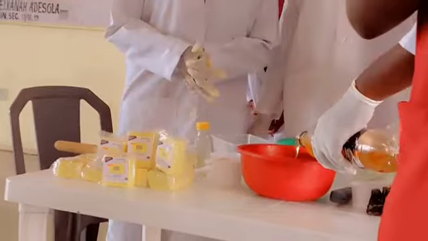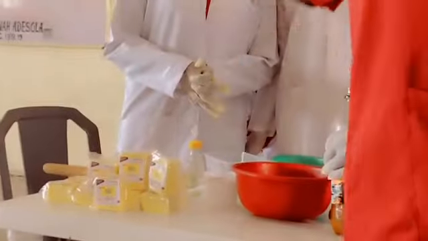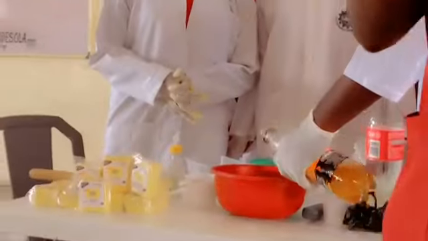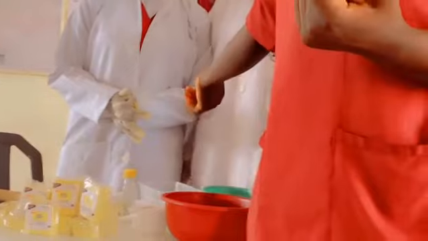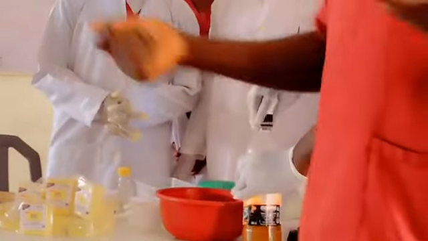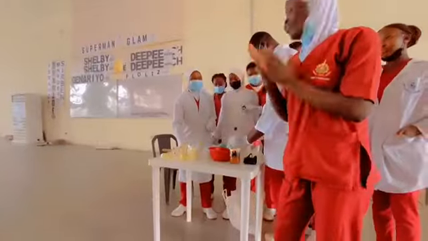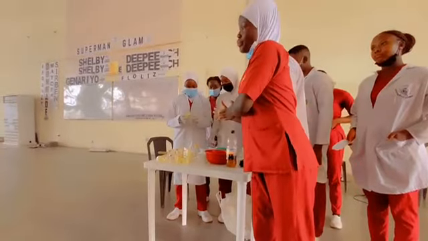Then we leave it for some minutes because we have to cut into desired sizes. After some time, let's say like 5 minutes, we bring out the soap that we poured into the mold. We come to the end of the production.